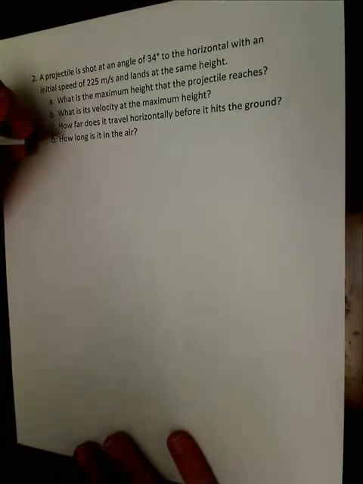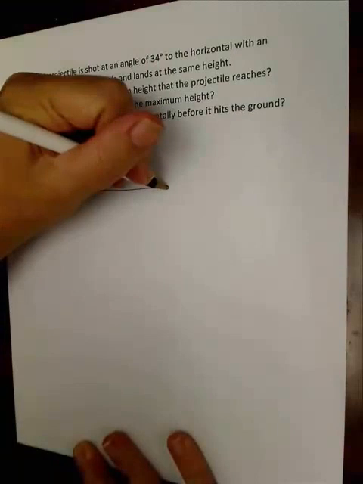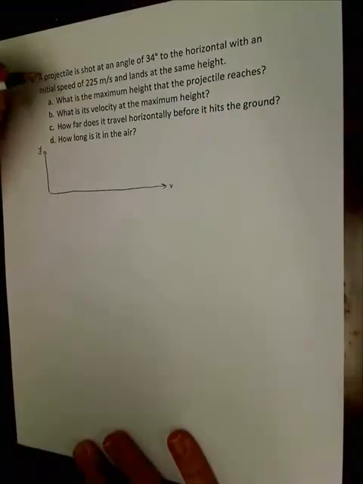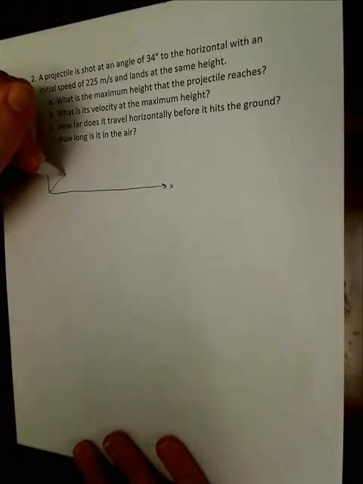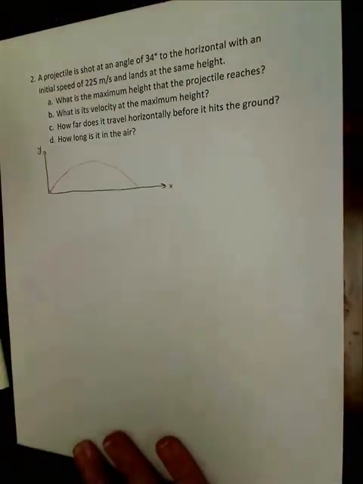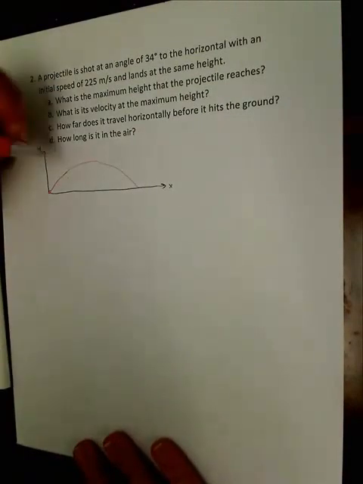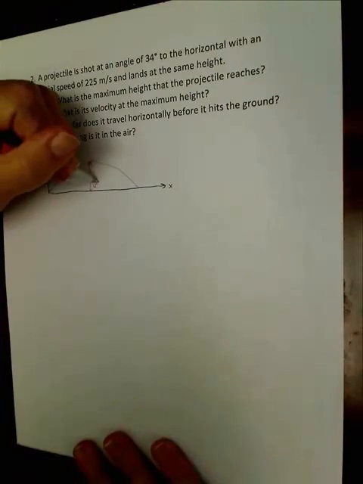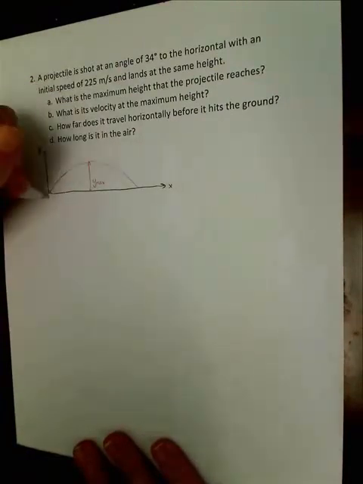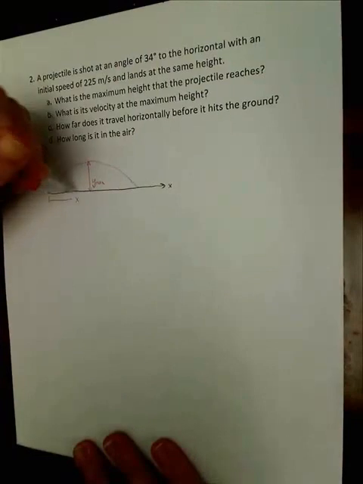What's the time? All right, so start off, always draw a picture. So draw a picture of what we have. We've got motion in both the x and y direction. And my projectile takes off and lands at the same height. All right, so what are the things that we're asked to find? We're asked to find the maximum height. So that's going to be here. We're asked to find how far does it travel.